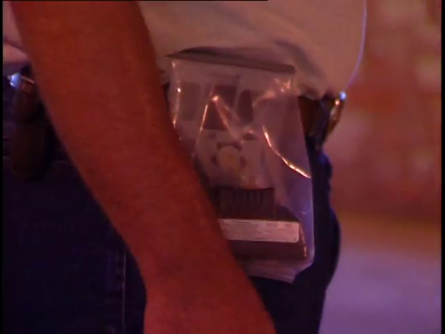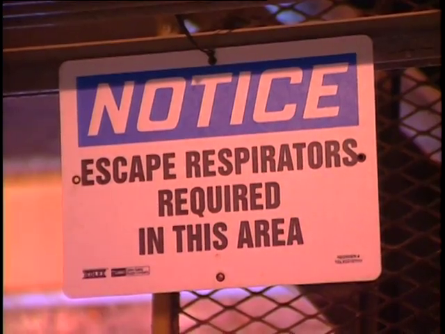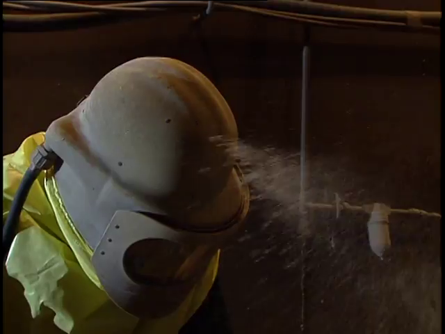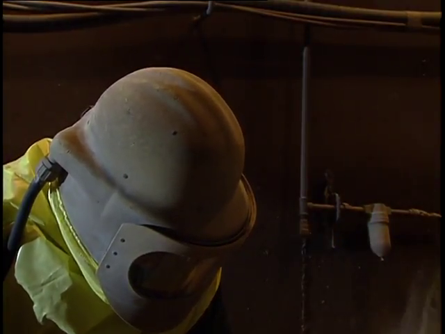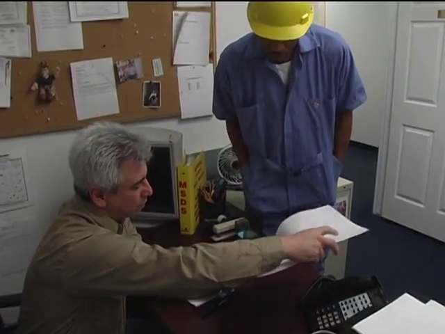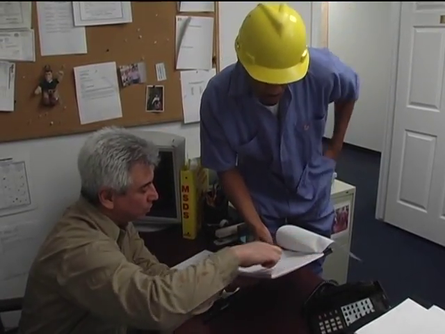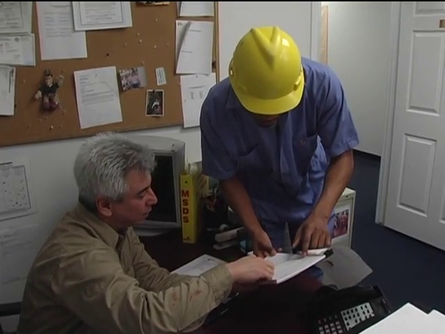Second, they must provide appropriate respirators at no cost to the employee if an atmospheric hazard exists. Thirdly, they must ensure the use of an appropriate respirator. And finally, an employer must create and institute a written respiratory protection program to comply with the OSHA standard.